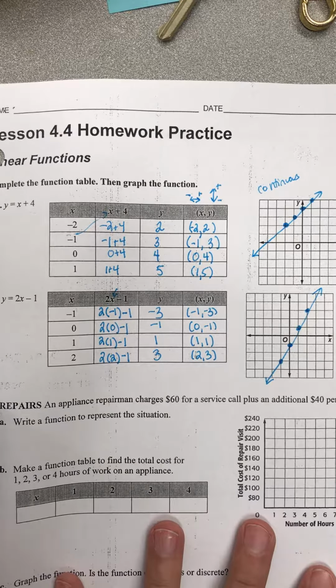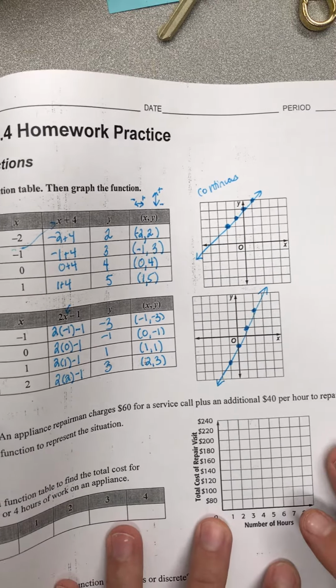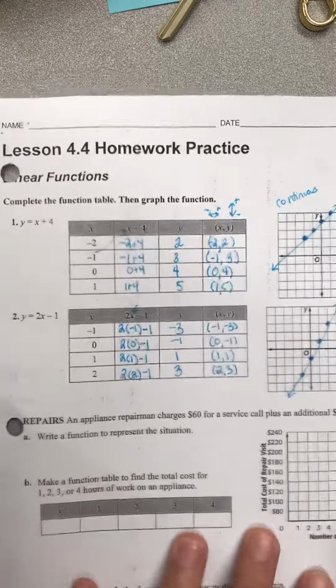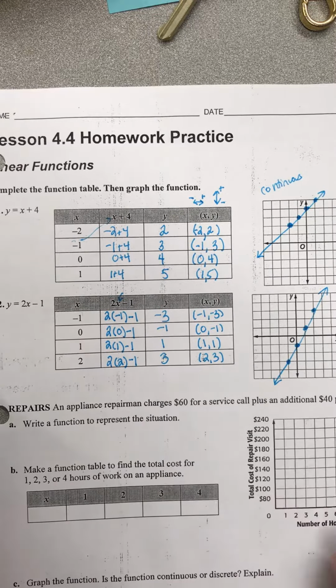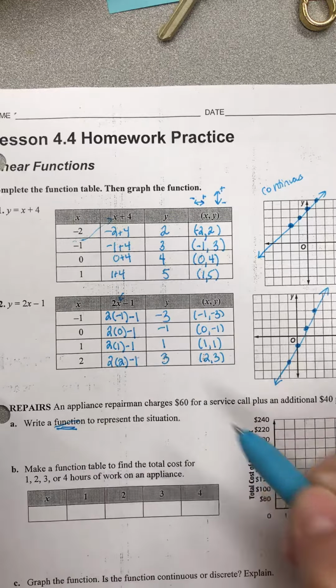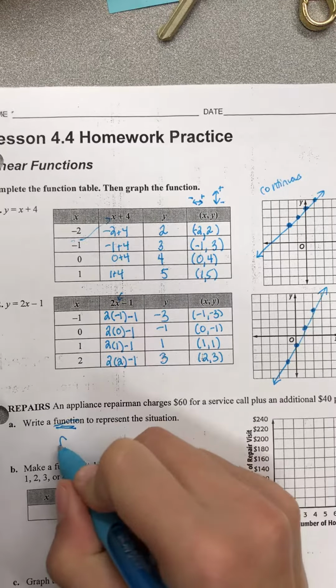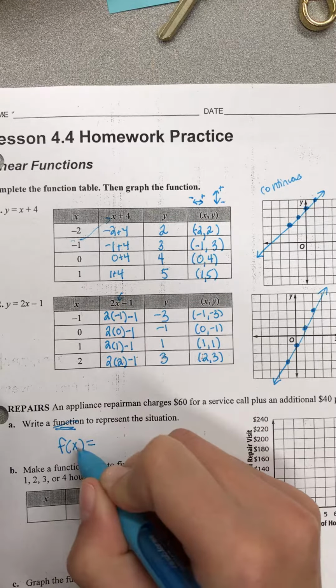Number 3 reads, an appliance repairman charges $60 for a service call plus an additional $40 per hour to repair appliances. Part A wants you to write a function to represent the situation. When you see the word function, you want to make sure that you use the fancy notation f parentheses x parentheses, or that's read f of x.